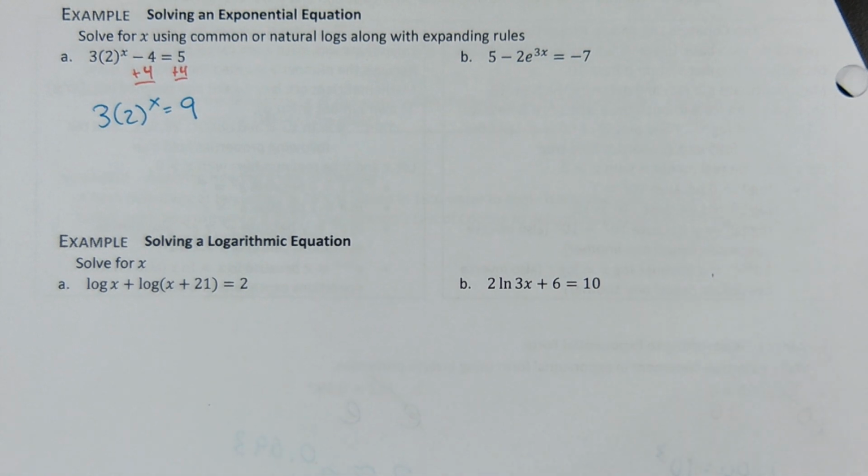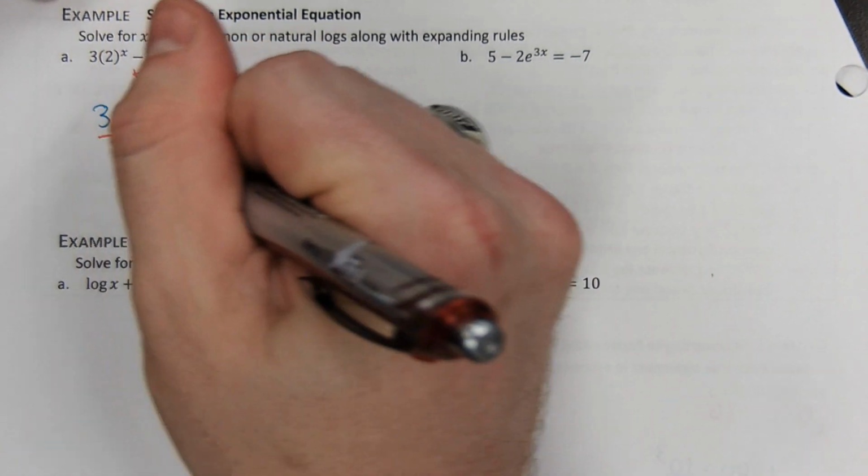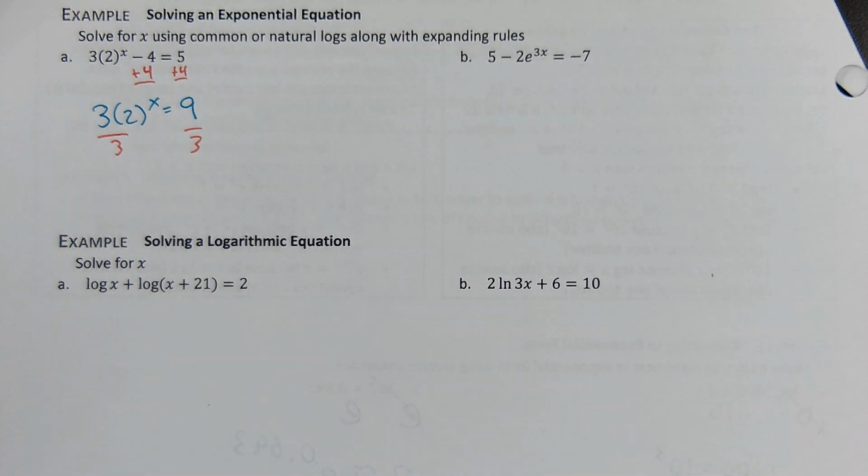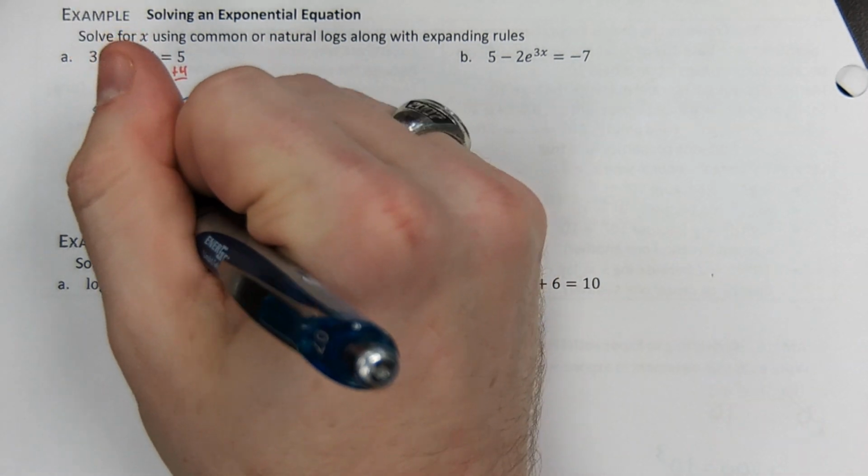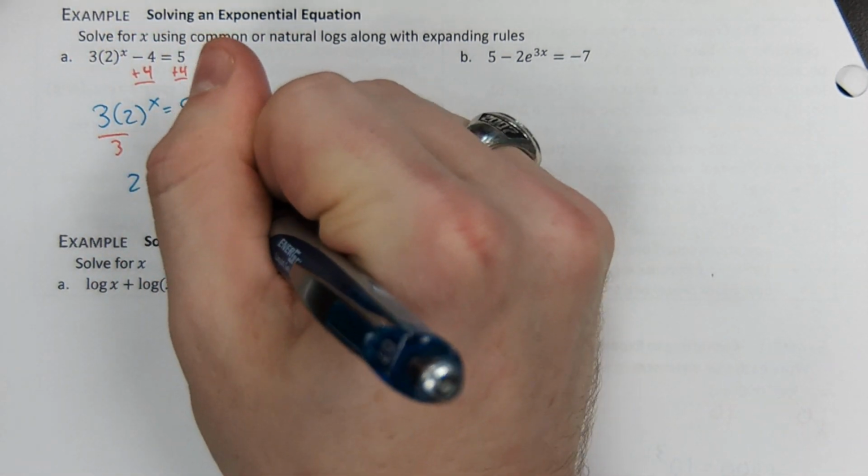I'm hoping everybody in the room knows the next operation we need to do. Yep. Hopefully lots of people know and not just one or two. You guys don't need to be depending on those 1 or 2 people. You're all welcome to engage in the notes today. But yeah, we're going to divide both sides by 3. That is going to get me 2 to the x equals 3.